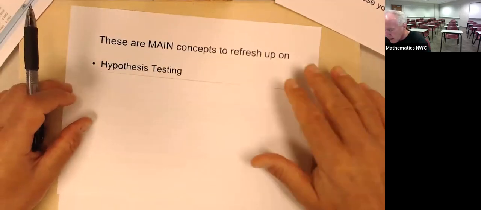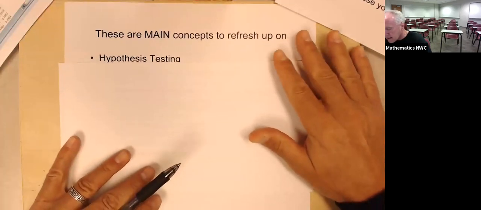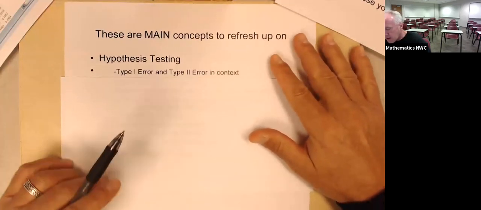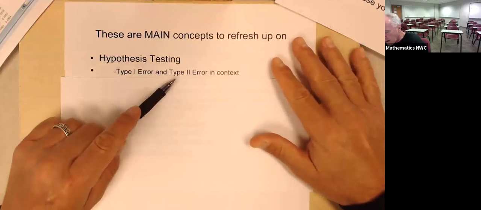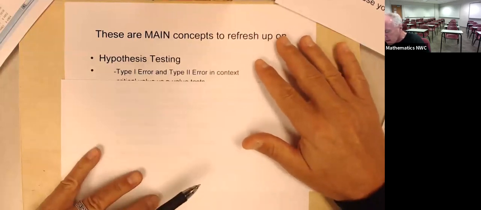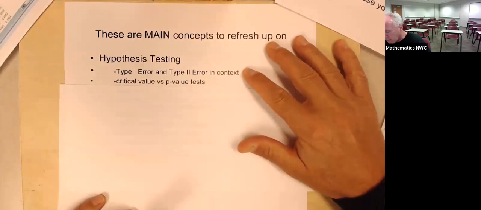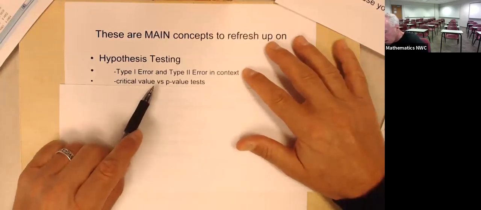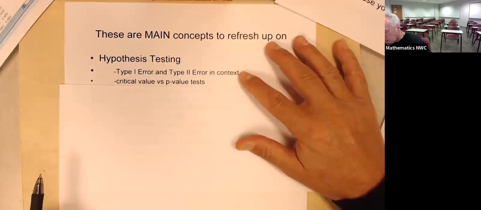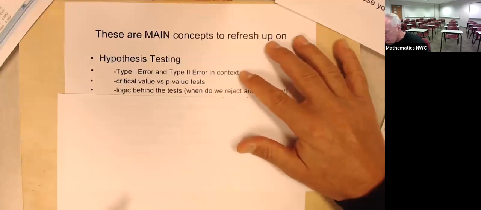Some main concepts for hypothesis testing. We should understand what is a type 1 error, type 2 error in context of the problem. So refresh yourself. We haven't done a lot of work with those other than way back in 9.1, I believe. We should know how to run critical value tests as well as p-value tests. We did one of each today.